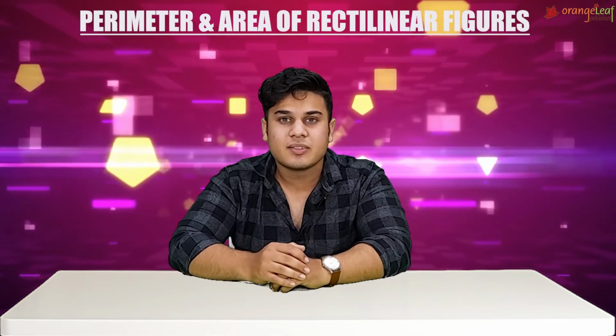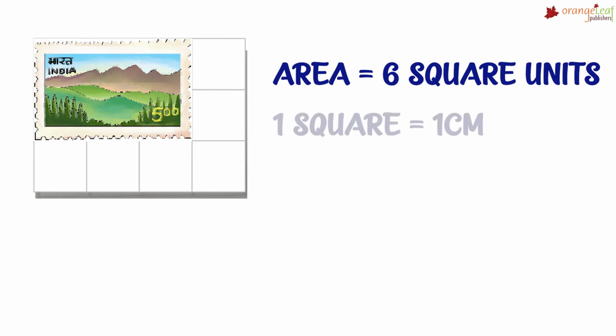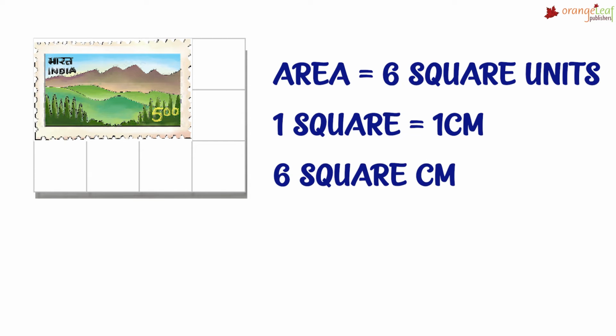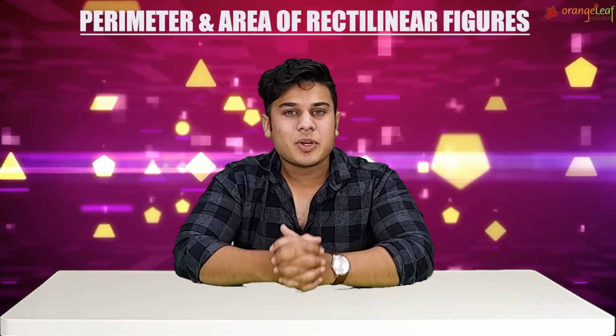Have a look at this figure. This stamp covers an area of 6 square units. If each square has a side of 1 centimeter, we can say that the stamp has an area of 6 square centimeters. We can write this as 6 square centimeters. I hope you understood that.